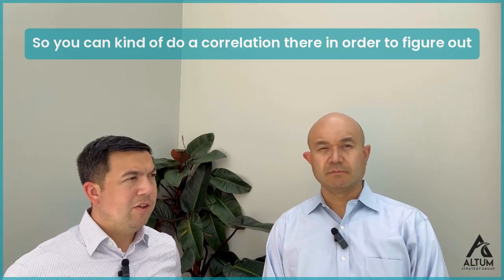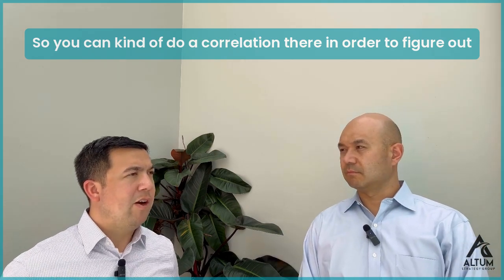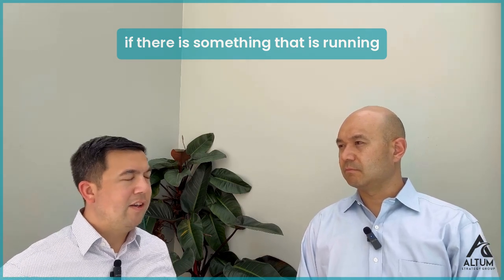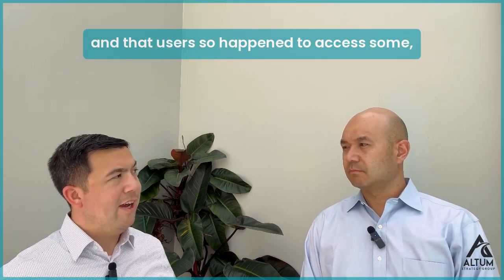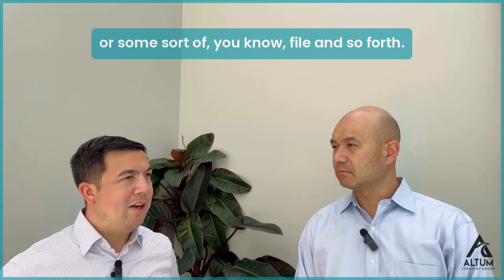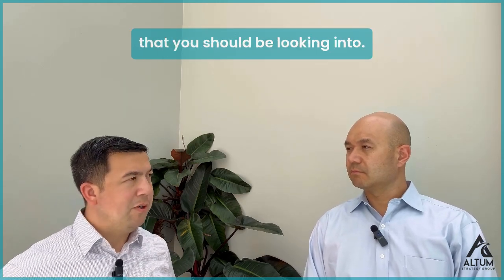So you can do a correlation there in order to figure out if there is something that is running and that users happen to access some specialty database or some sort of file and so forth. Maybe that's something that you should be looking into.